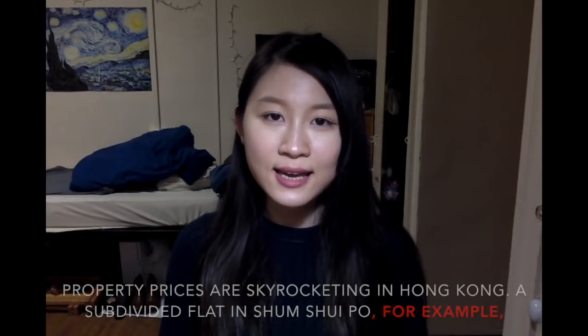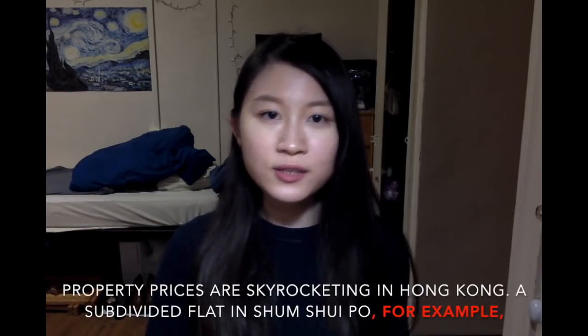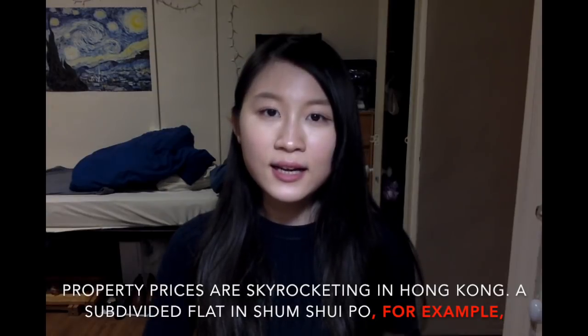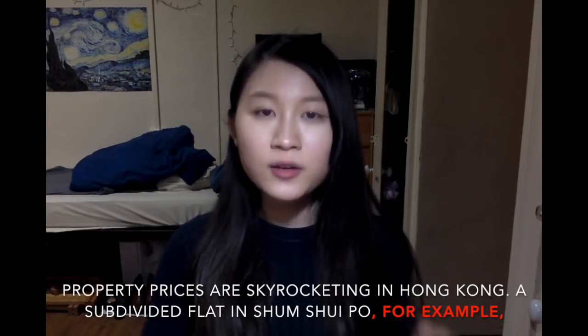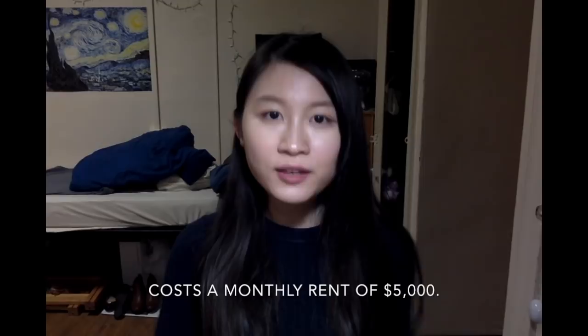If you want to make some variations, instead of putting it at the beginning of a sentence, you can put it within the sentence. For example, you can say, property prices are skyrocketing in Hong Kong. A subdivided flat in Sham Shui Po, for example, cost a monthly rent of $5,000. Okay, so we're done with the simplest one.